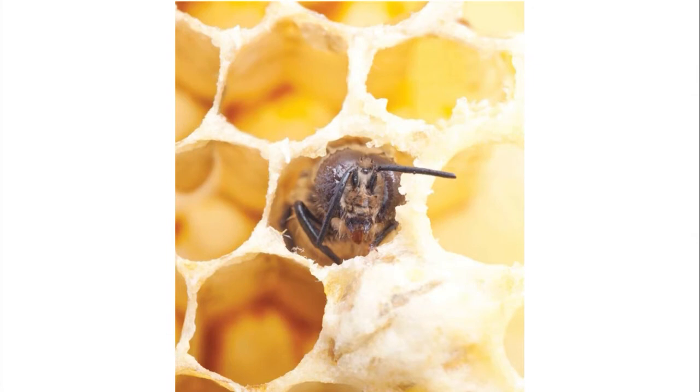After several weeks working inside the hive, these hard-working females go outside to serve as guards, protecting the hive from enemies and bees from other hives. Each hive has its own special chemical scent or smell, so it is easy to tell who doesn't belong in the hive.